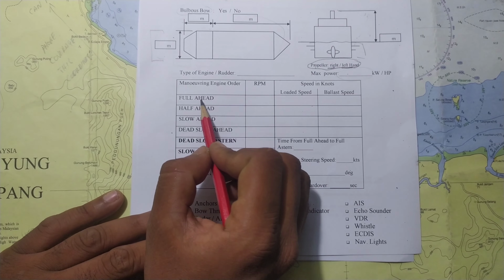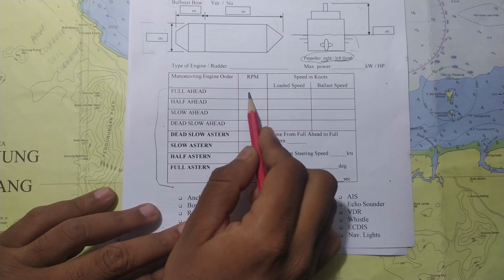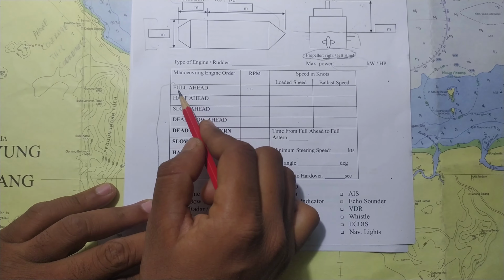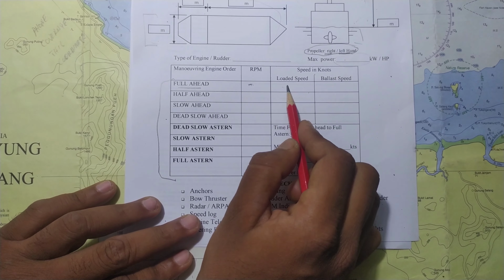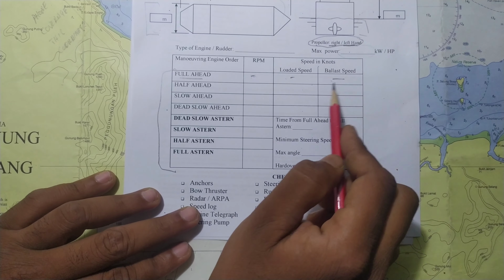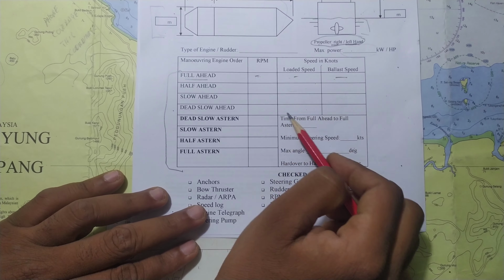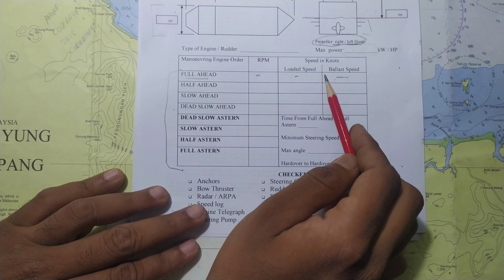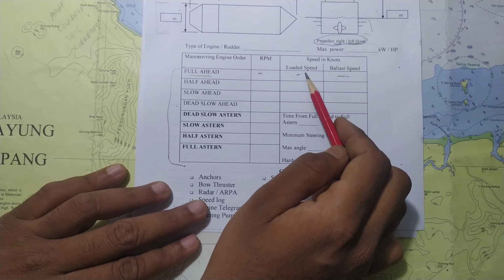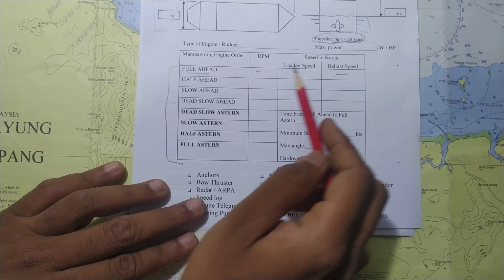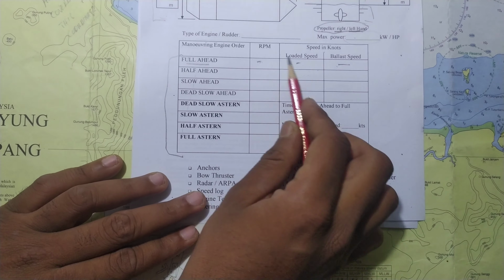Next comes full ahead, the engine movements. These are the engine movements and the RPMs that will be available when full ahead is given. Then the speed she might do when she is loaded and when she is in ballast. What you should know about this is these are all engine parameters given by the engine manufacturer. This will differ according to the current or the wind. So you are just going to give them the engine parameters as per the manufacturer.